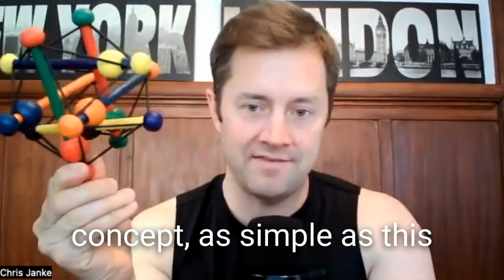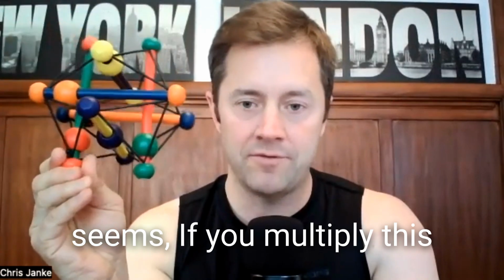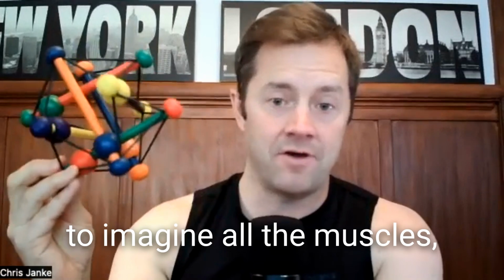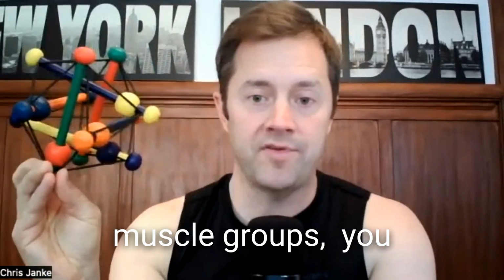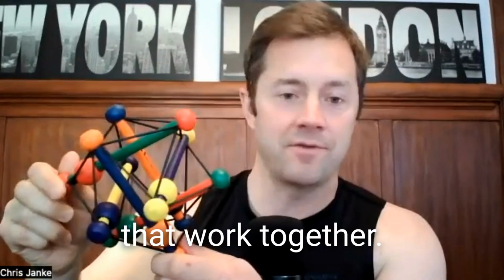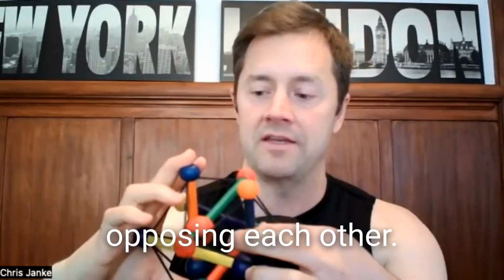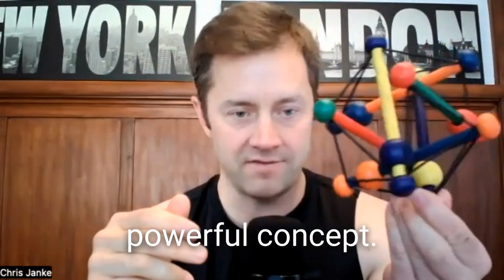As simple as this seems, if you multiply this out to the entire body and try to imagine all the muscles, muscle groups, you have synergists, muscles that work together. You have antagonists, muscles that are working opposing each other. This is a very powerful concept.